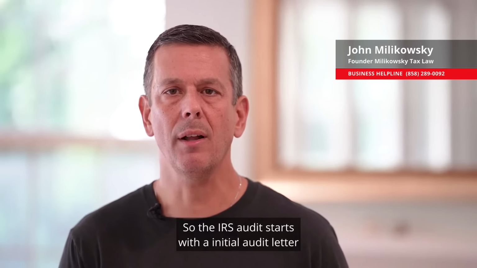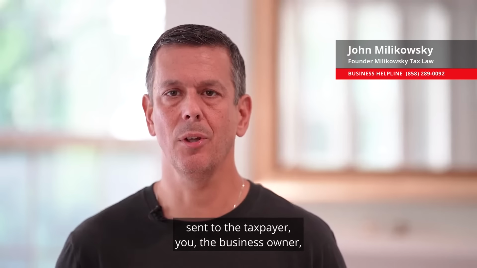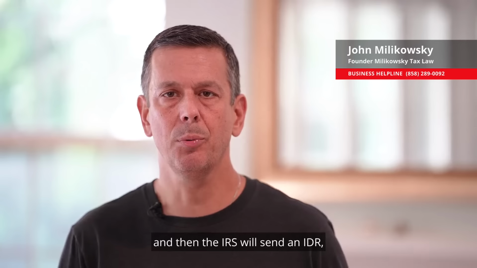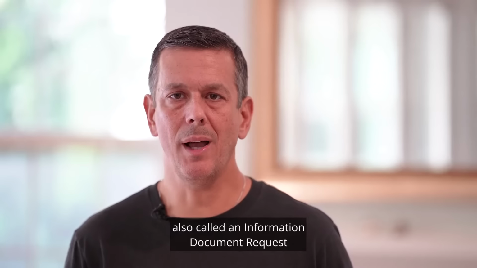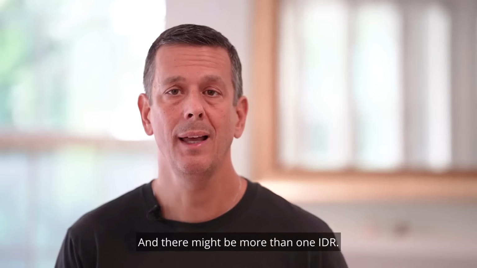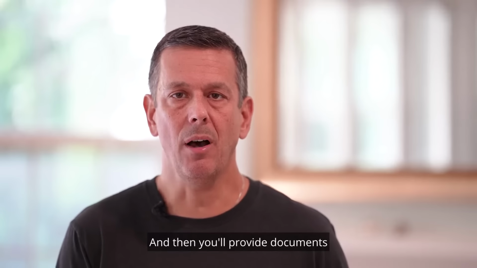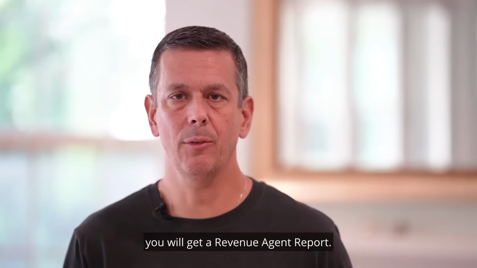So the IRS audit starts with an initial audit letter sent to the taxpayer, you, the business owner, and then the IRS will send an IDR, also called an information document request, with a list of documents and information the IRS needs. And there might be more than one IDR. And then you'll provide documents and it'll go back and forth. At the end of the audit, you will get a Revenue Agent Report.